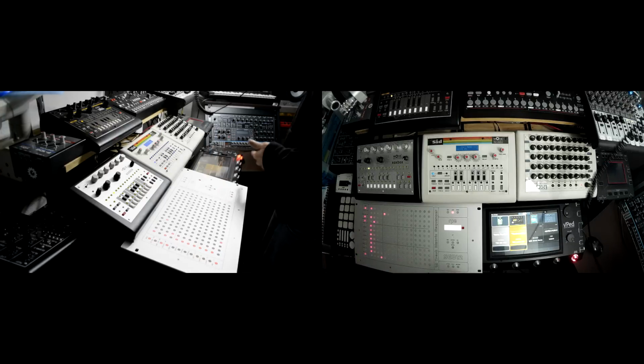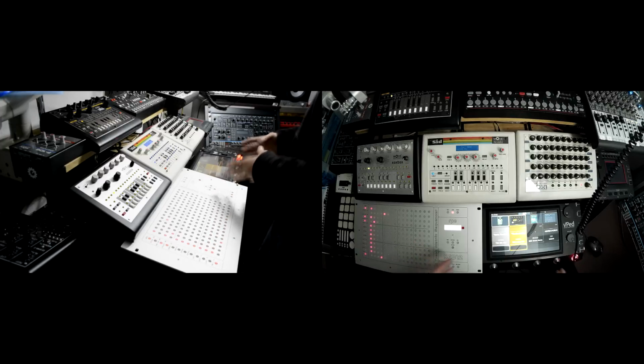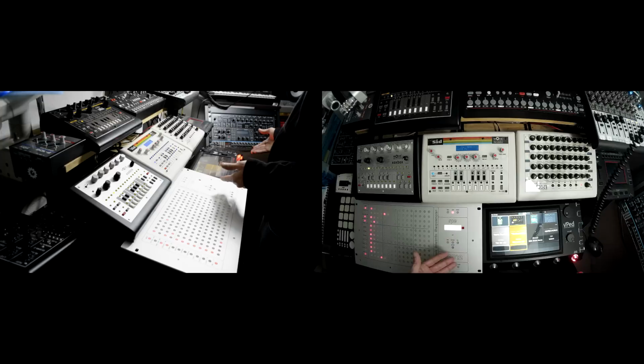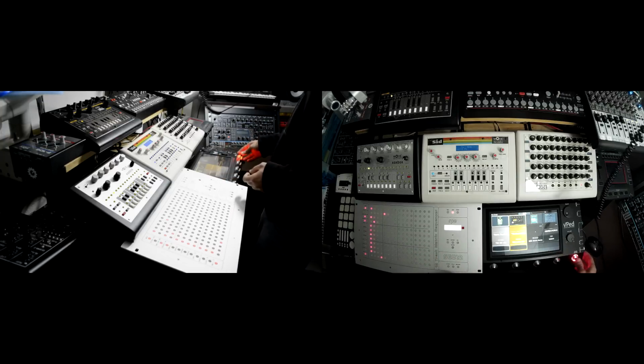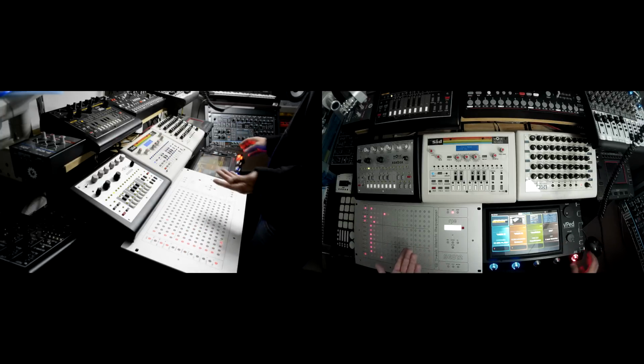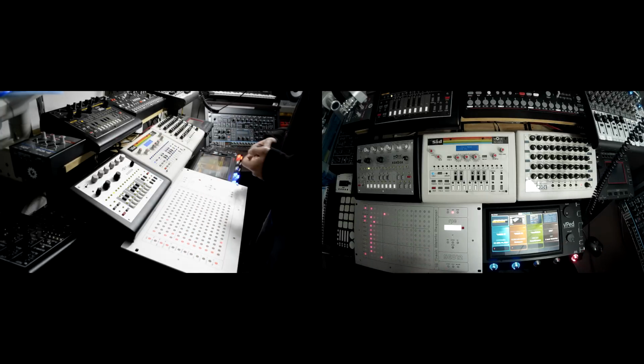So, second position here, what we have is the vPed, which is a machine that needs a lot of videos to show all the functions. Basically you've got a pedal-shaped kind of interface in which you can change pages, and you have 12 slots to load different VST plugins, either effects or synthesizers.